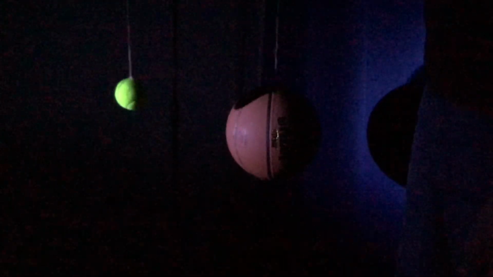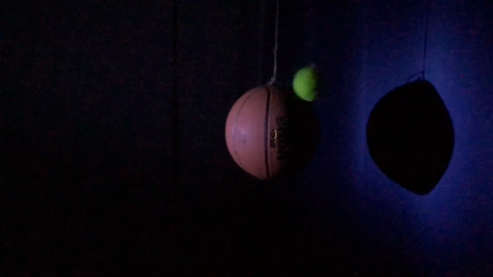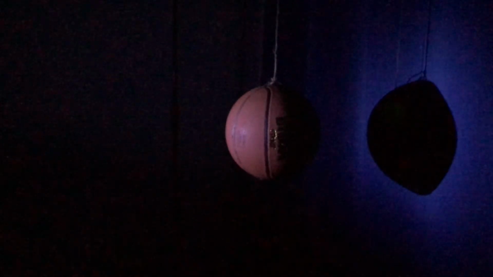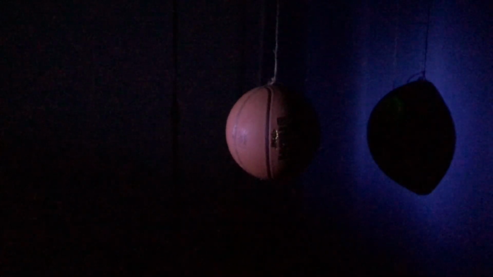So those are our eclipses. This is the solar eclipse when the moon is in between. This is the lunar eclipse when the Earth is in between and it's sort of blocking the sunlight from reaching the moon.